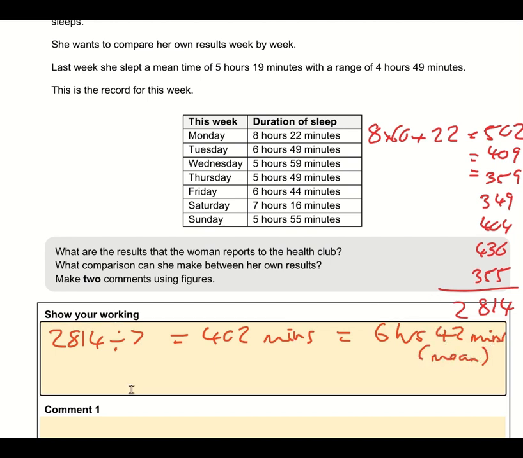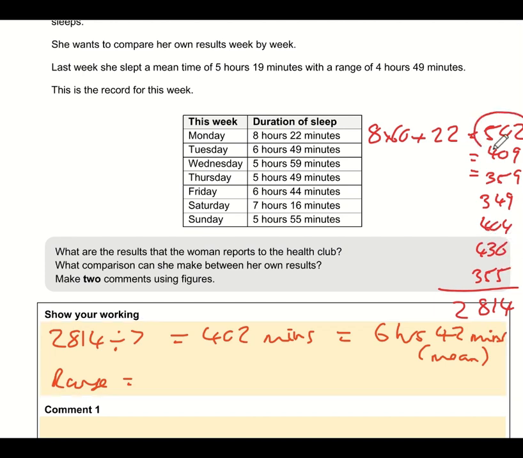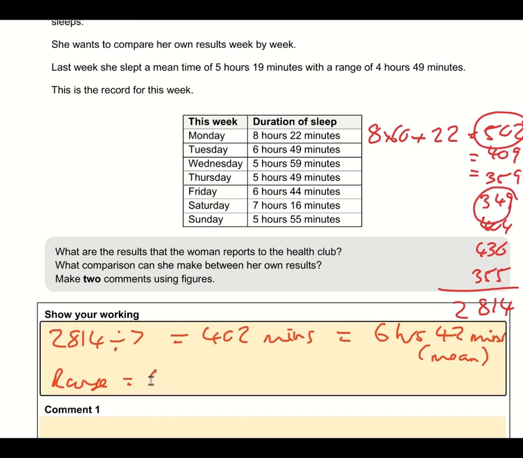Let's also take a look at the range. So the range was 449. The range this time, the range is the difference between the biggest, which is 502, and the smallest, which is 349. So 502 minus 349, and that is 153 minutes, which is 2 hours 23.